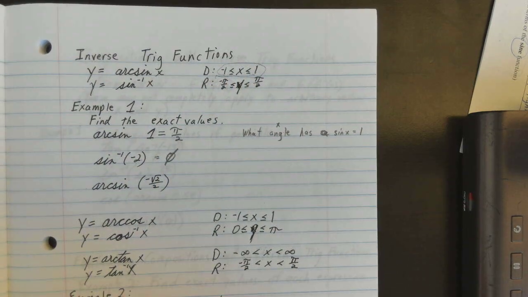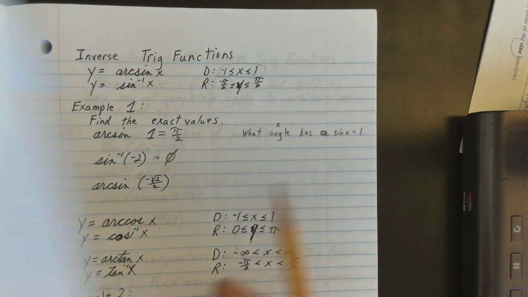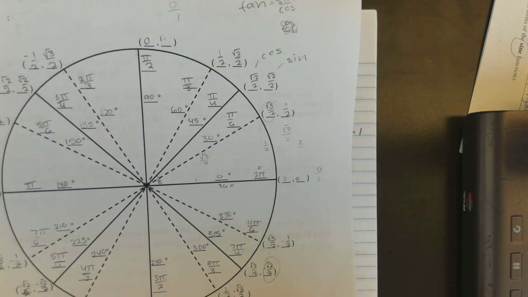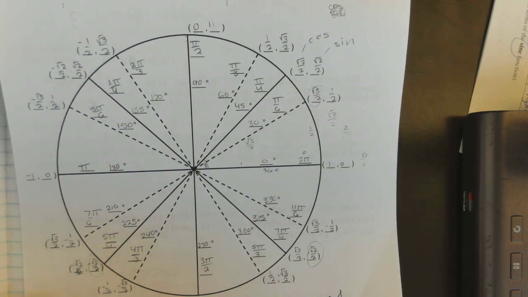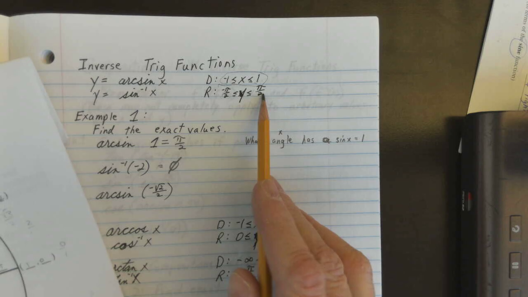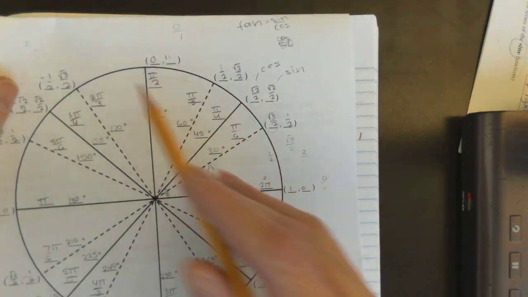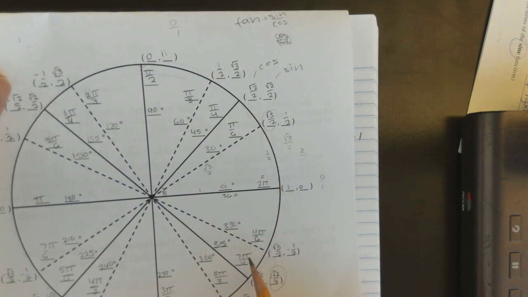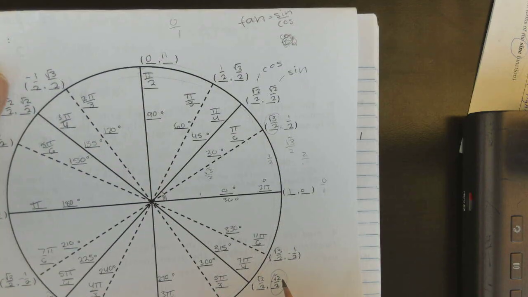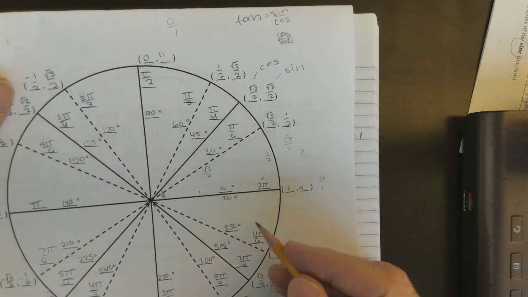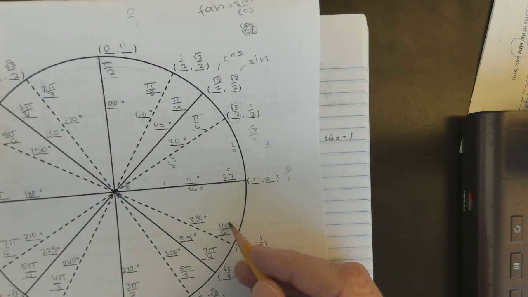Now the arc sine of negative square root of 2 over 2. If I'm looking at negative square root of 2 over 2, I see it here, and I see it here for the y value. What I need you to consider, though, is the range. The range for sine is this side here, so we would be using the negative value.